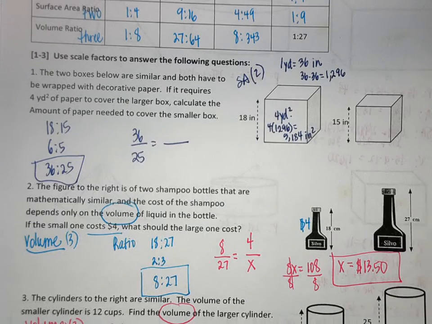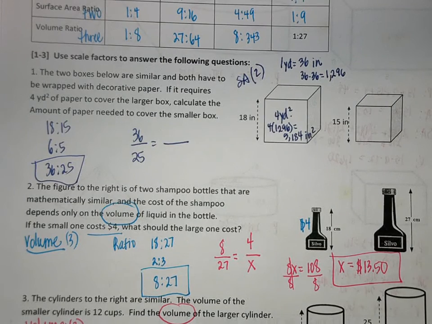Now, I have good news. On your test, it's not going to be in yards. They're going to leave everything in inches. So we're getting a more complicated one in our notes than you're going to get later on, okay? But it's still good to understand how to do these conversions, okay?